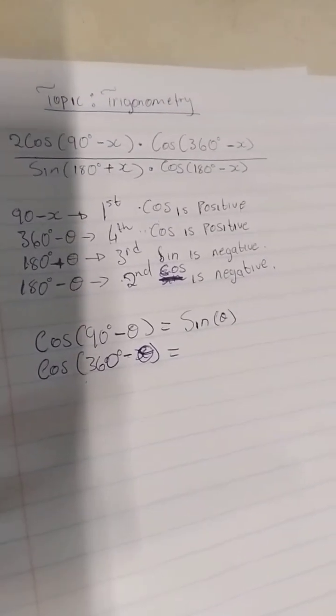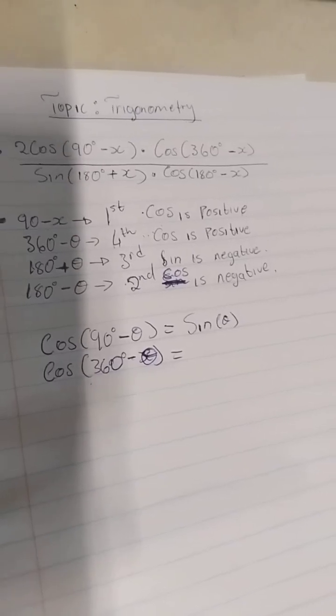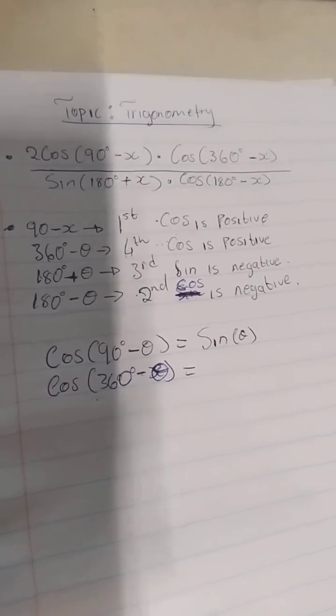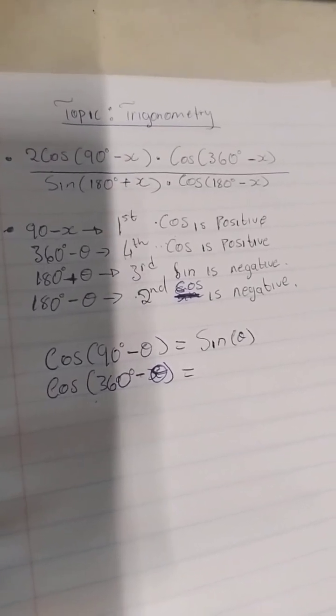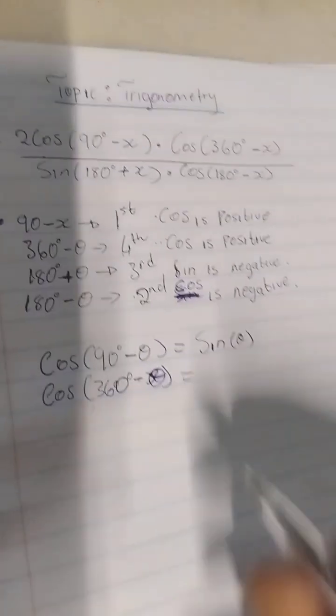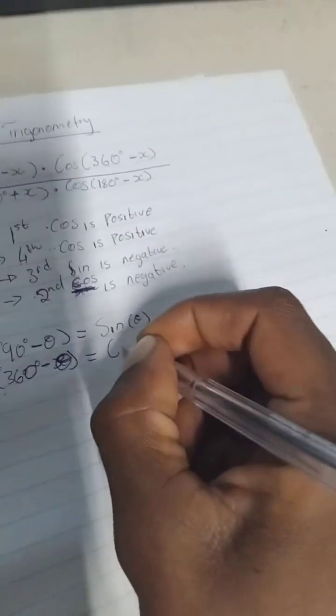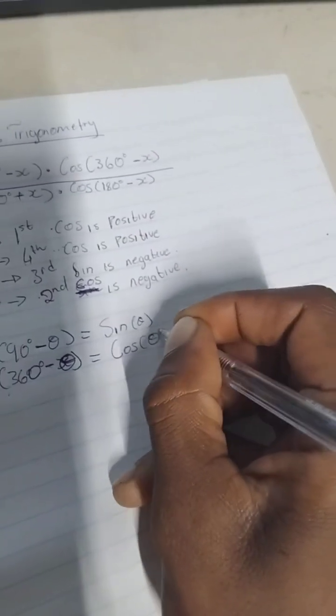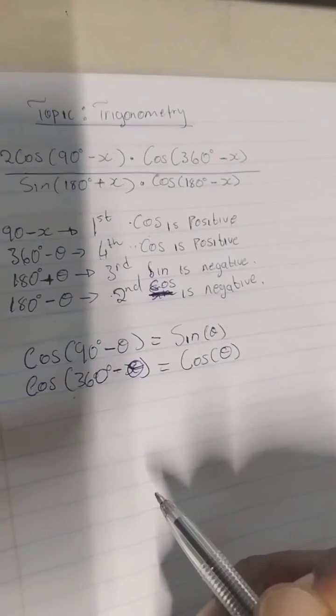Can I get a confirmation? Thank you very much. It's going to be cos theta.